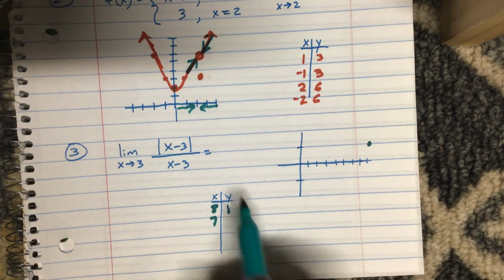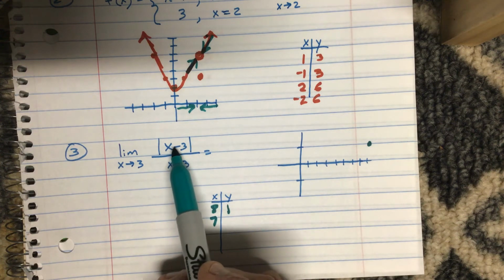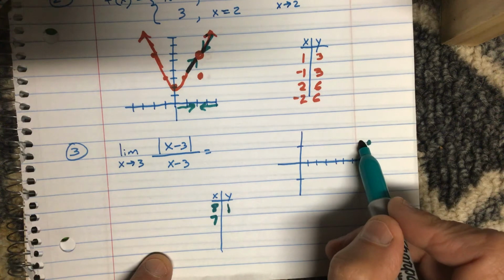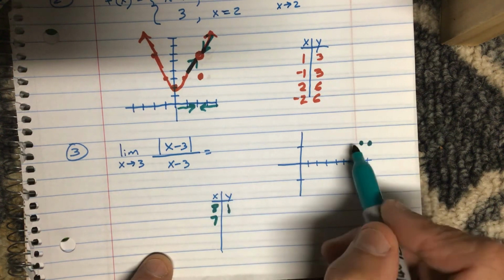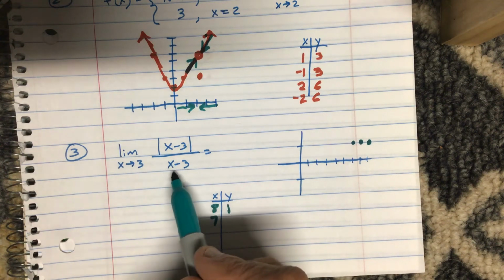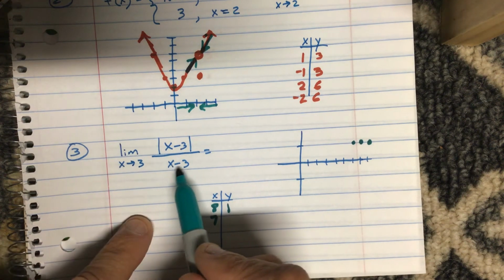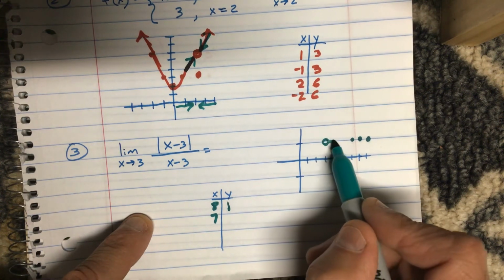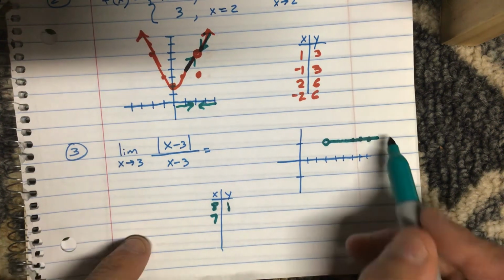If you plug in 7, you're going to get 7 minus 3, which is 4. 7 minus 3 is 4, and 4 over 4 is 1. And that's going to keep happening. 6 minus 3 over 6 minus 3 is 1. And it's going to happen all the way until you get to 3, when you can't plug in 3 because 3 minus 3 is 0, and you can't have 0 in the denominator. So at 3, it becomes undefined. So the graph looks like this.